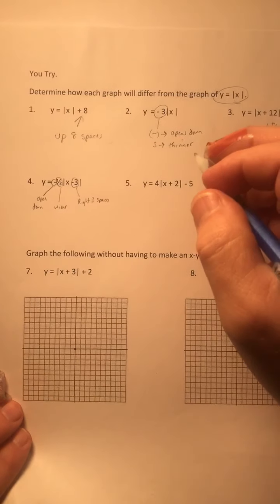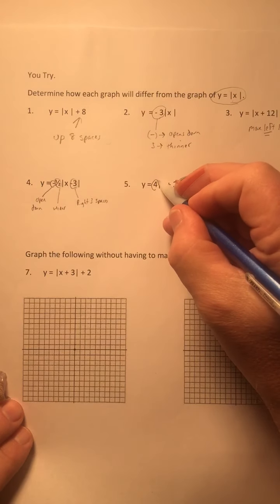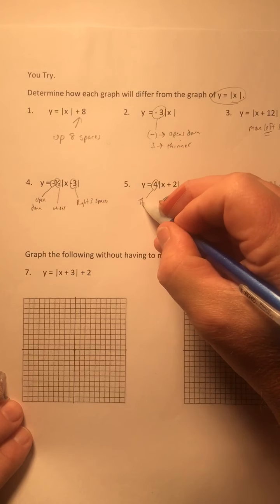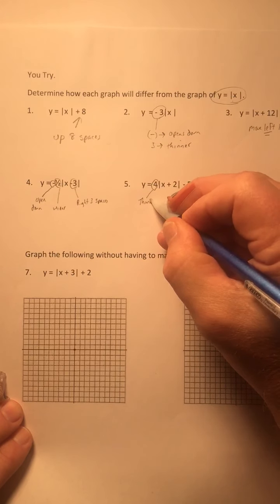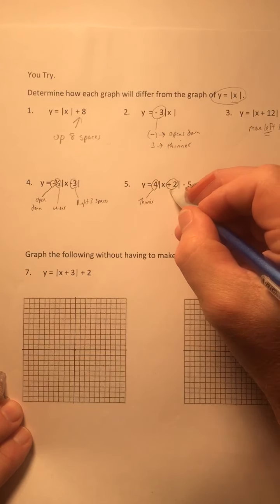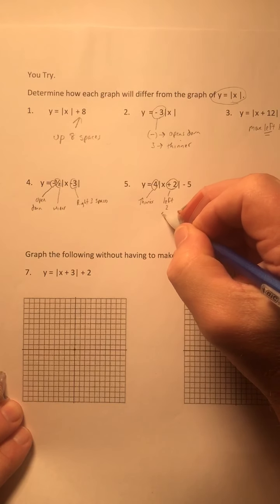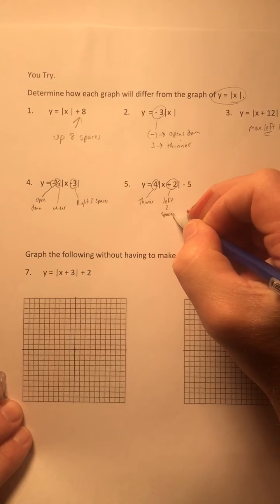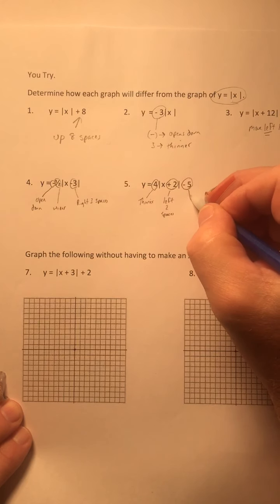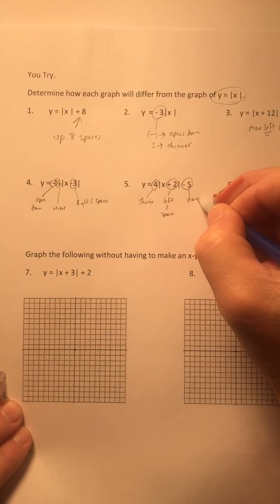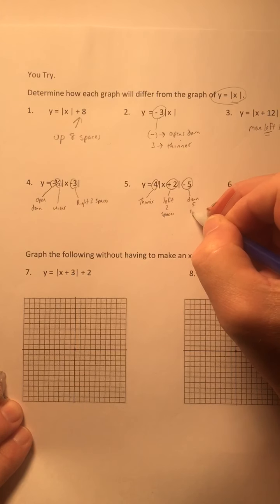Then number 5, the 4 makes it thinner because again it's bigger than 1. The plus 2 makes it move left 2 spaces, and the negative 5 makes it go down 5 spaces.